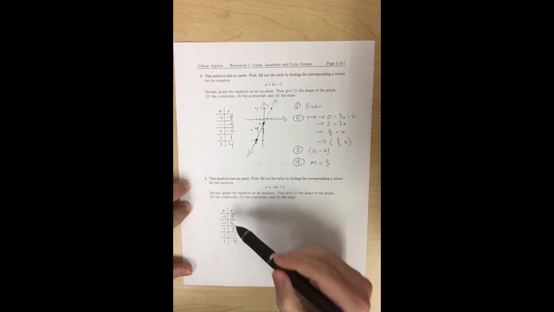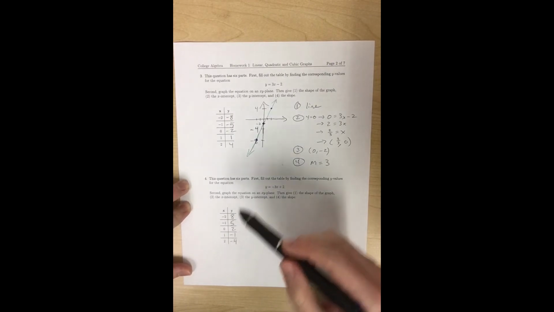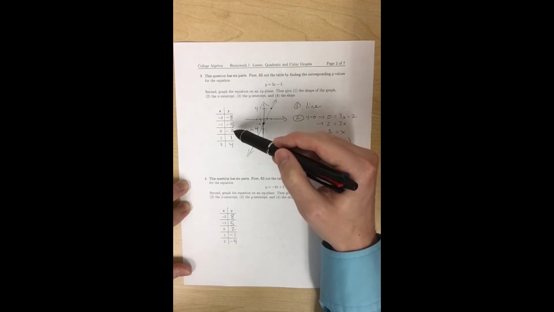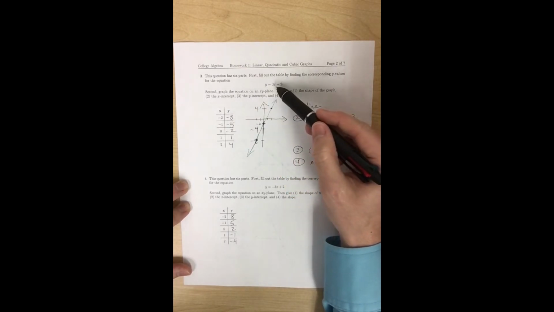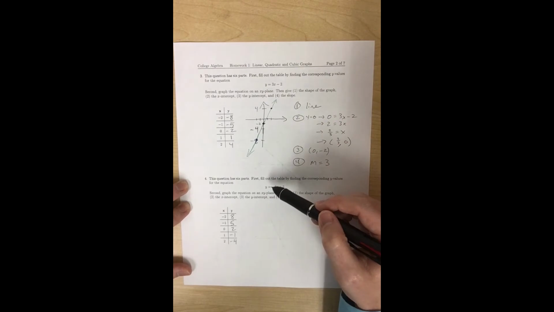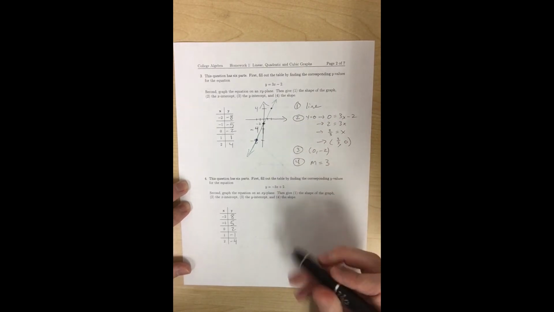So I can actually see that all of these y values are the same as they were up here, except they're the negatives of what I had up here. That makes sense. We just took this right side of the equation and multiplied by -1, so the y just turns into -y.